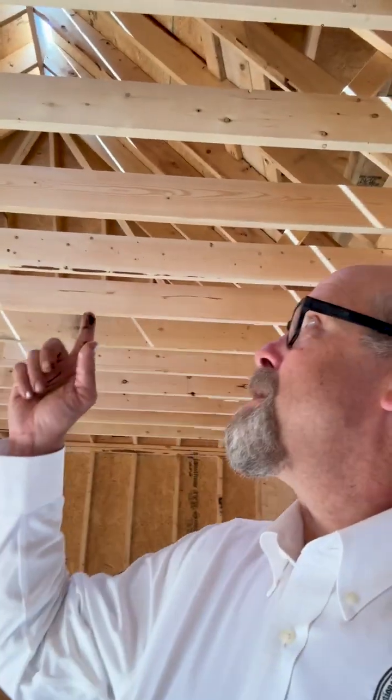Now, the inspection process of ceiling joist spans is the same as floor joist spans. You've got to have the size, the species, the grade of the wood, and the spacing. And you measure the actual span between the supports. Here's the key difference. Ceiling joists carry way less load than floor joists.